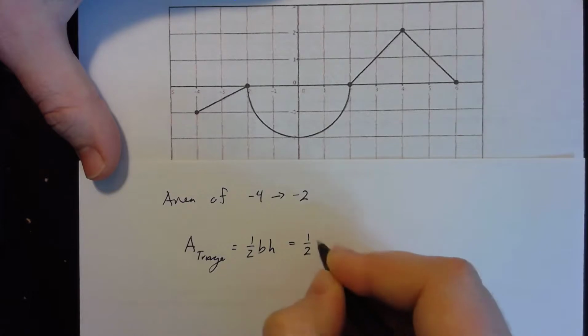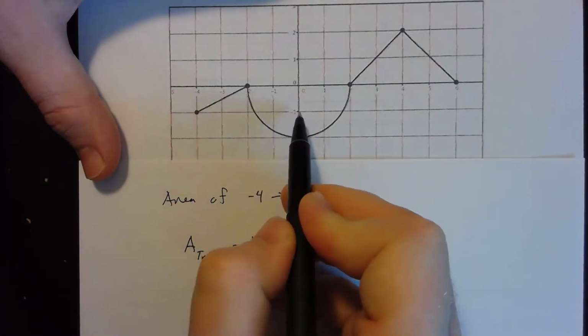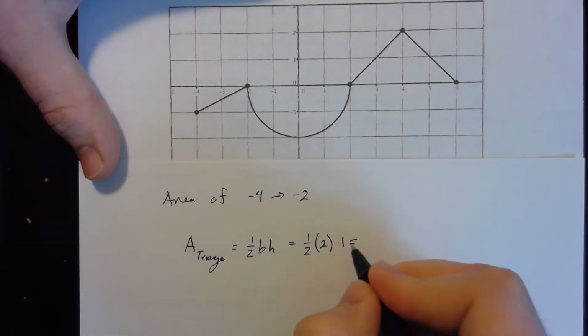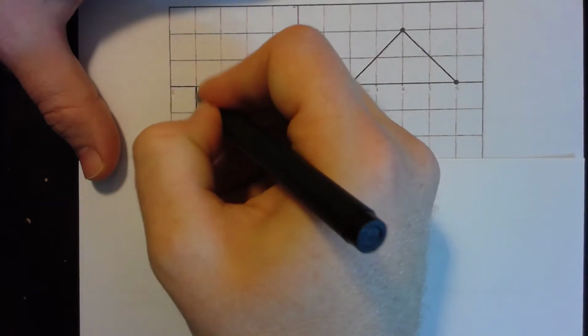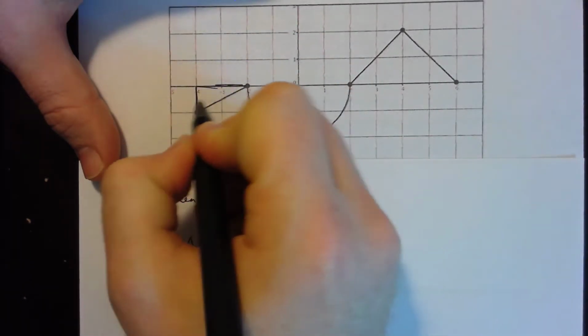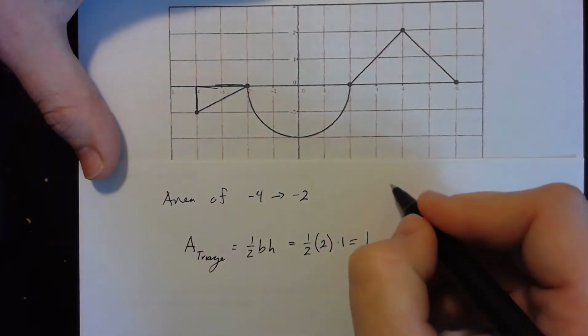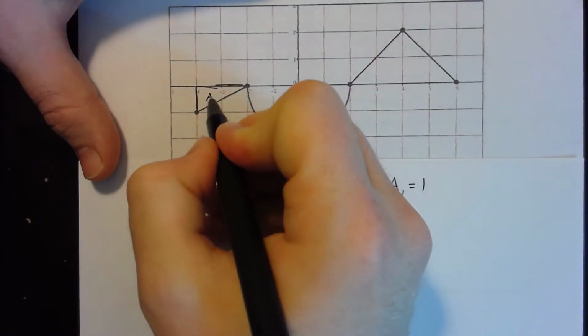So I'm going to have 1/2, my base is 2, and the height of this is simply this distance here, which you'll note is 1. So that's going to be multiplied by a value of 1. So the area in this space right here, if I draw a line here and a line over here, that triangle is an area of 1. That might be good to know. I'm going to denote that A1 is 1. So I'm going to call this space right here A1.